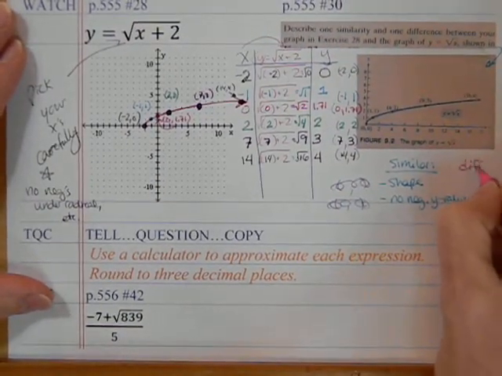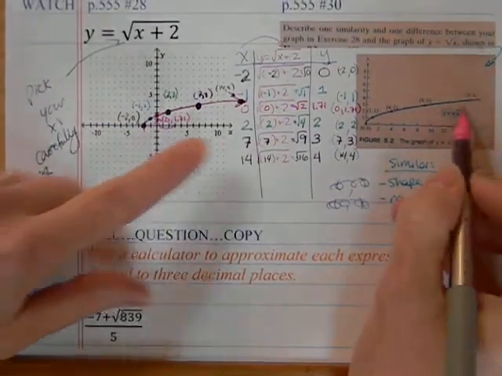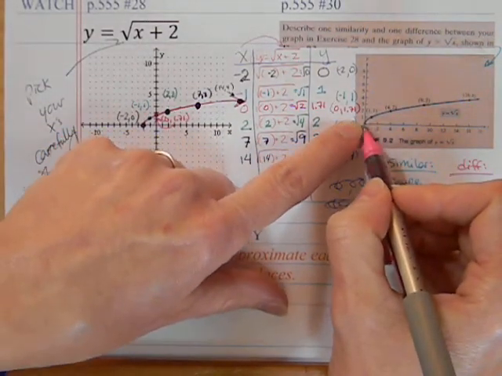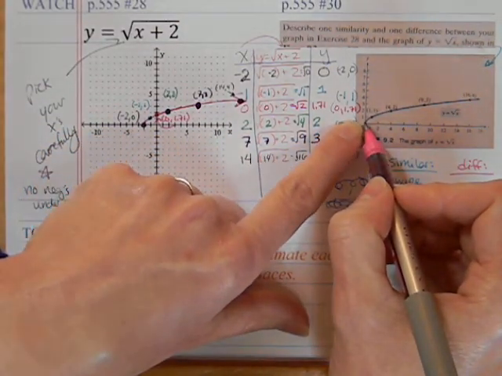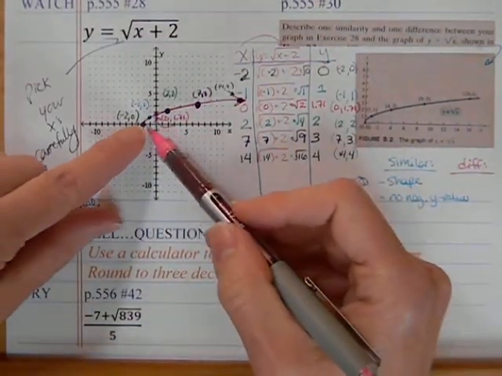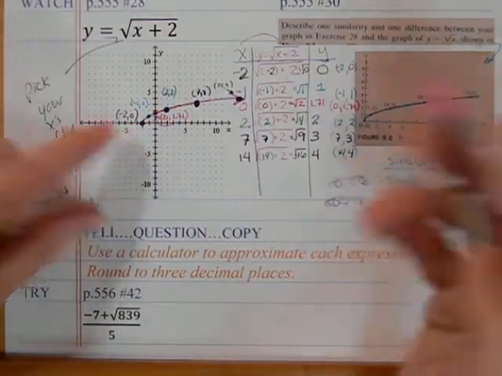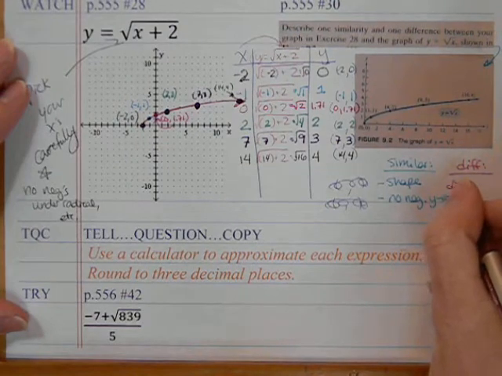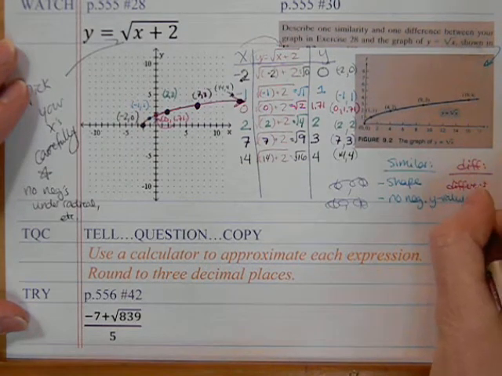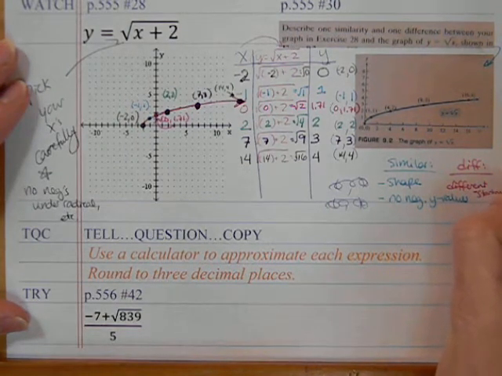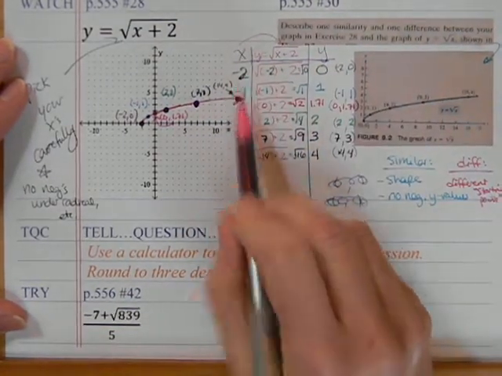What's different on this one? Well, over here, the starting point, so to speak, is 0, 0. And then over here, the starting point is negative 2, 0. So they have different starting points. You might say, well, wait a minute. Didn't we pick those numbers?